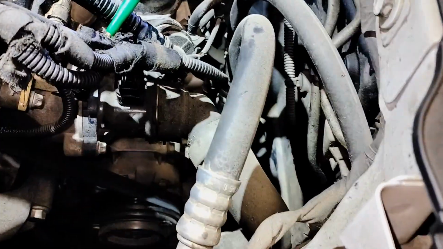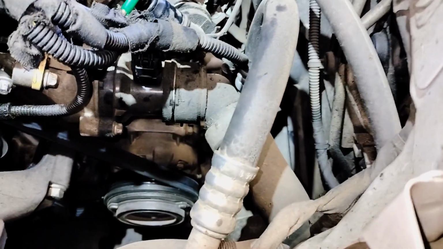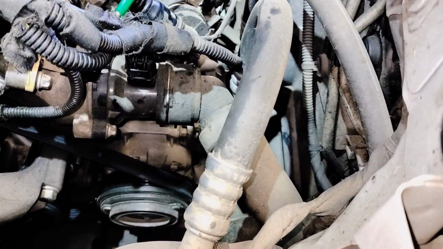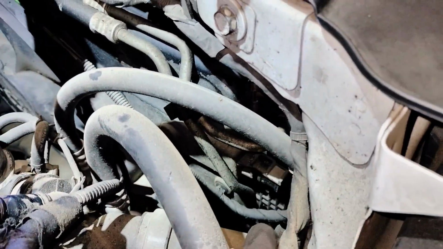Thermostat is located right there. That's the thermostat. That one. I'm gonna go ahead and drain a little bit of coolant because I don't want to have a big spill on the floor, and I think the coolant drain plug is over there at the bottom. So I'm going to lift the vehicle a little bit and drain some coolant.